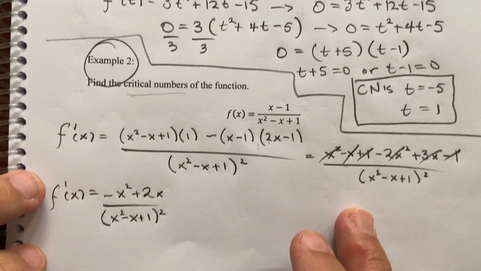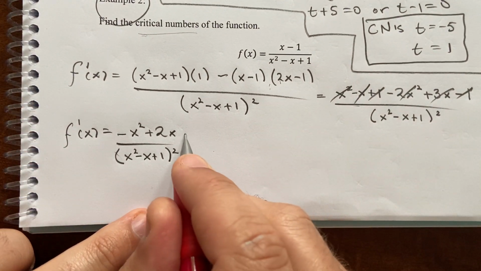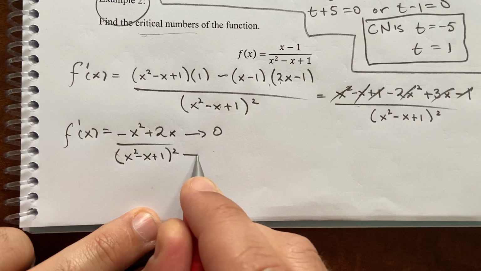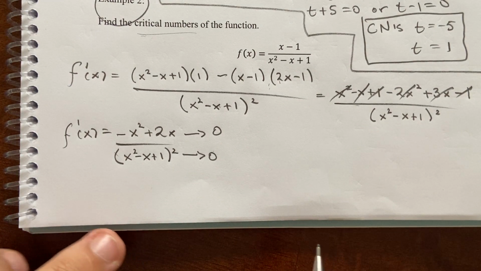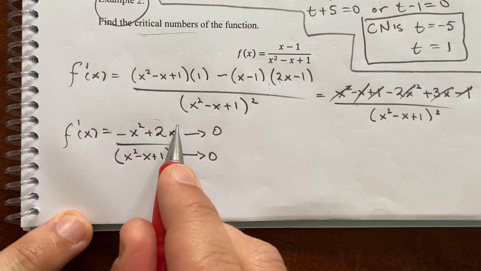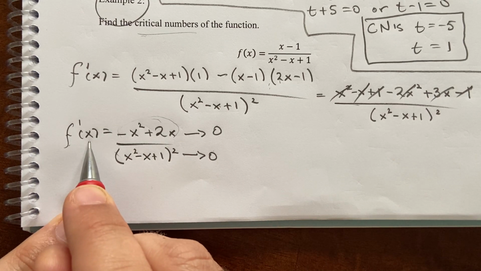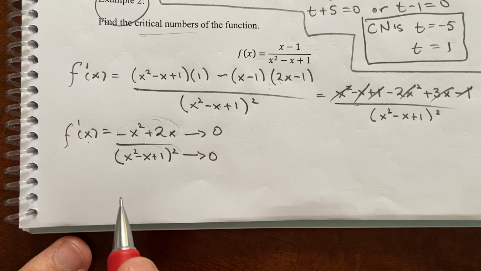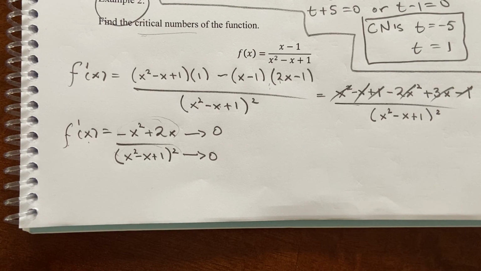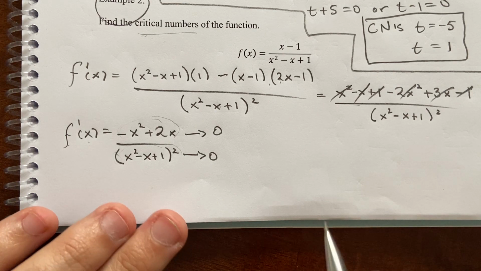So what we're going to do is set this equal to 0 and set this equal to 0. Setting this equal to 0 will make f prime equal to 0. Setting this equal to 0 will search for locations for which the denominator is 0, meaning the derivative doesn't exist there. Both of which would be critical numbers.